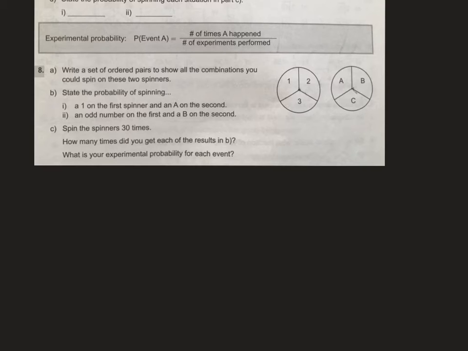So part A for this question asks you to write a set of ordered pairs showing all the combinations you could spin on these 2 spinners. So when you spin a 1, you could spin an A, a B, or a C. When you spin a 2, you could spin an A, B, C, 3, A, B, C. So you need to have that whole list written out for A. B asks you to state the probability of spinning a 1 on the first spinner and an A on the second. So how many options have 1A? That will go on the top. The bottom will be your total outcomes. An odd on the first and a B on the second. So how many of those outcomes fill that category out of how many outcomes are there altogether?